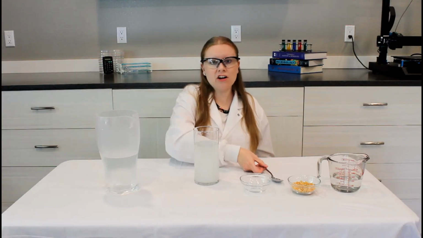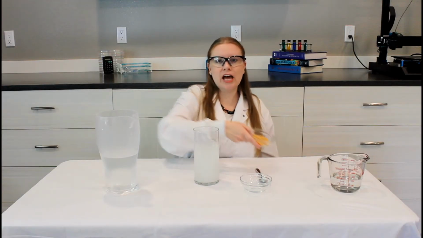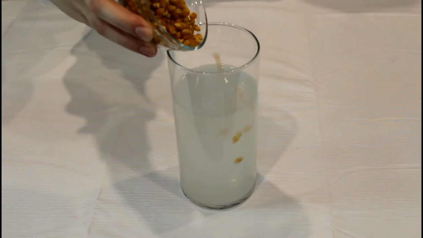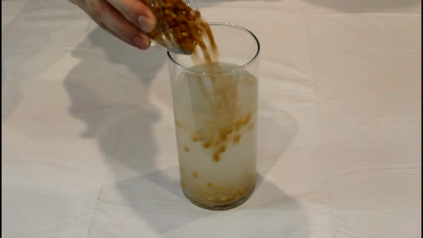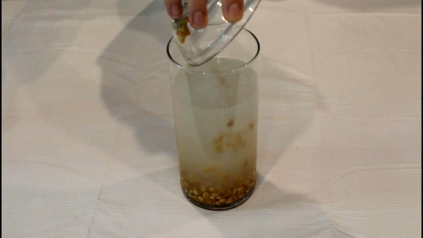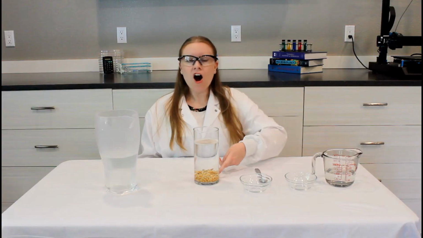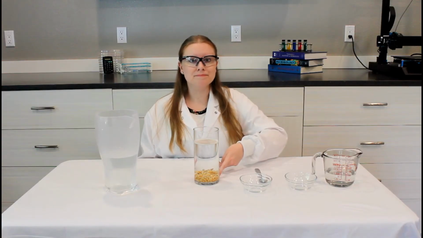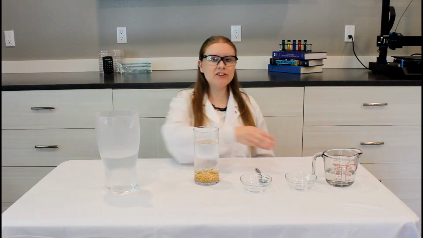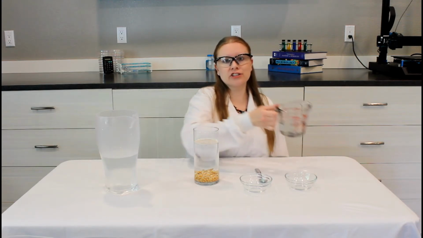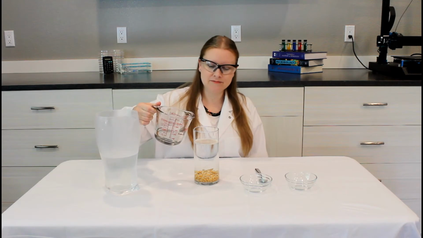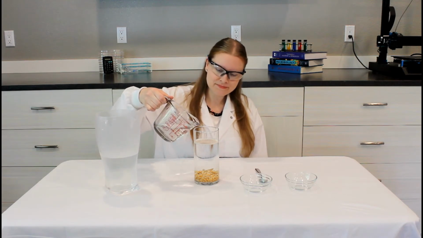Now that it's all dissolved, you want to take your popcorn kernels and pour them in also. Look, all the popcorn kernels are at the bottom. Now what you want to do is take your vinegar and slowly add it to your solution and see what happens. Here we go.